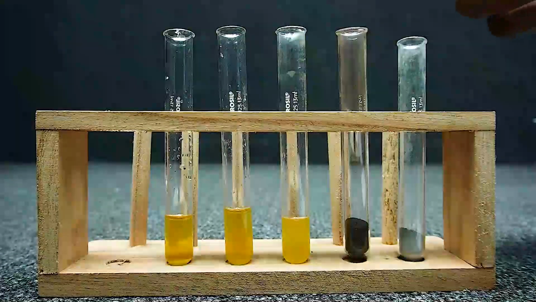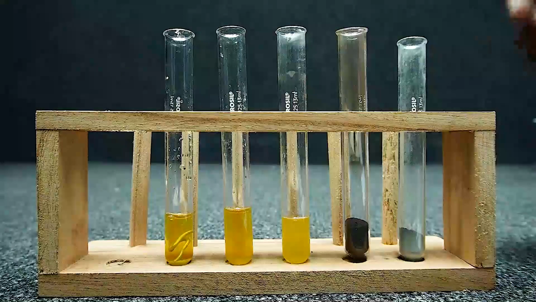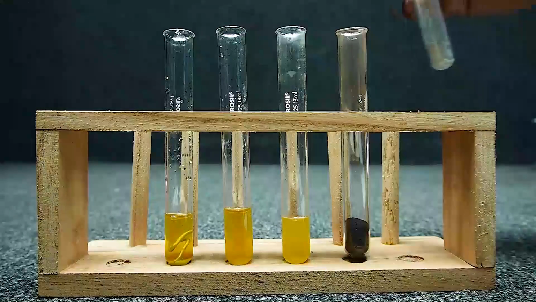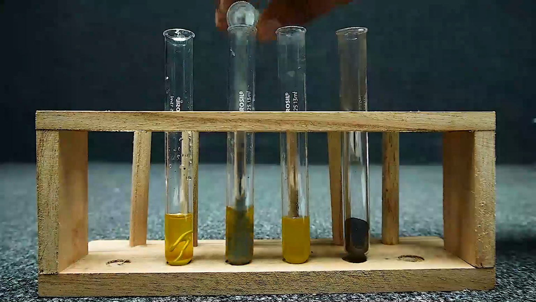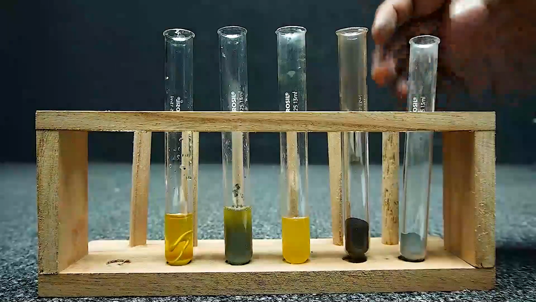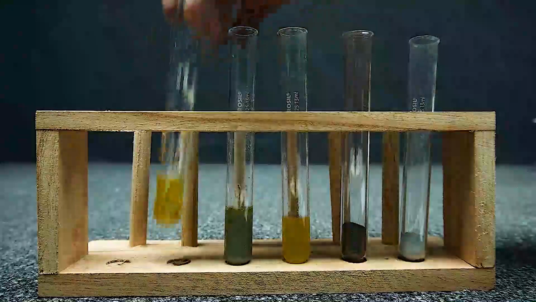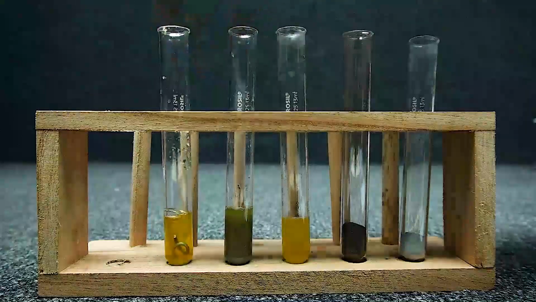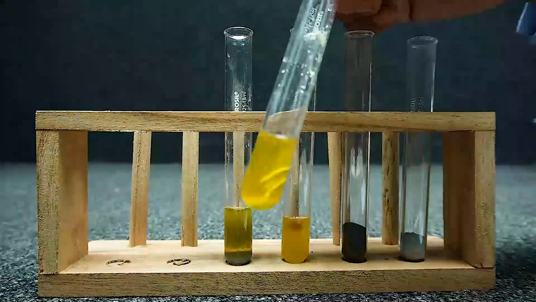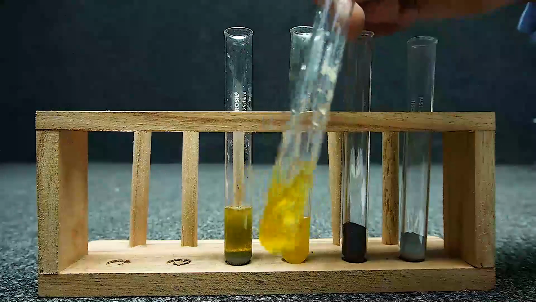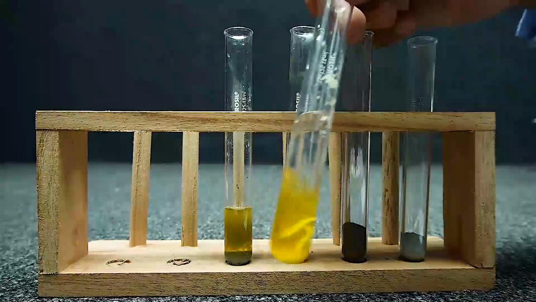Reaction of iron sulfate with aluminium. Reaction of iron sulfate with zinc. Reaction of copper with iron sulfate. The color change of iron sulfate indicates that the aluminium has displaced iron in the iron sulfate.